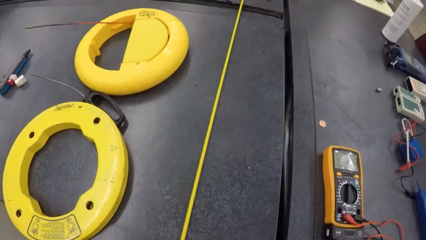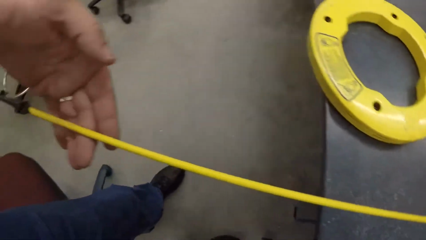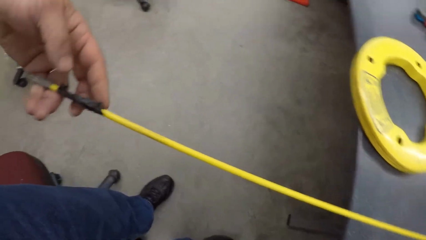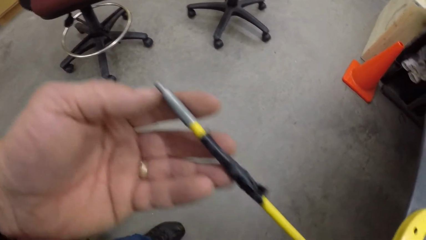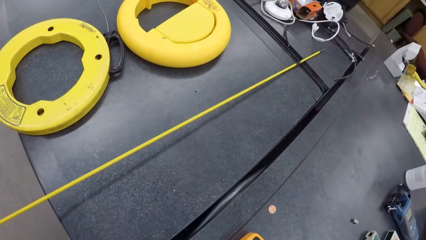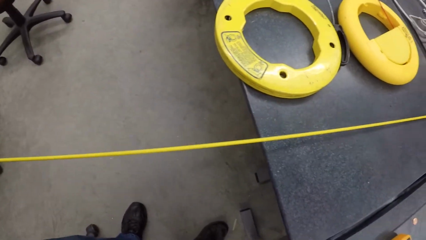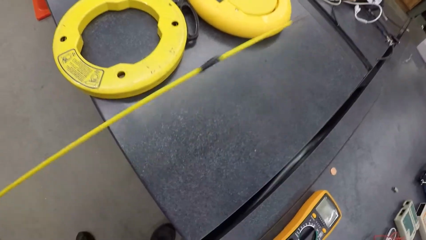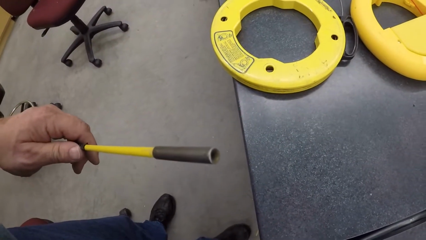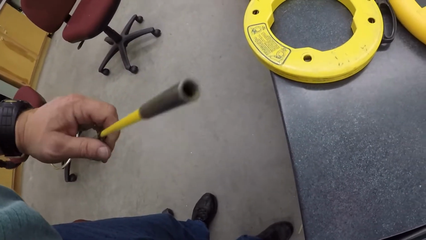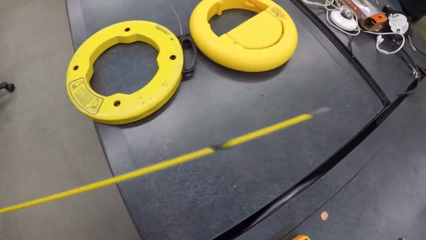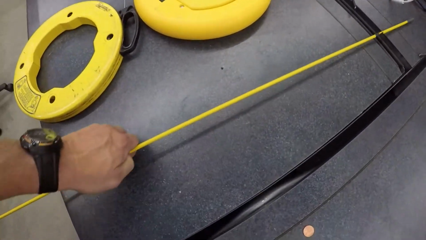This next device is a gopher pole, and you can attach numerous ones depending on the length and how you want to run. This one is approximately 4 or 5 feet long, and you just keep adding on gopher poles by screwing them into the end device. And you'll use these to fish usually cable trays.